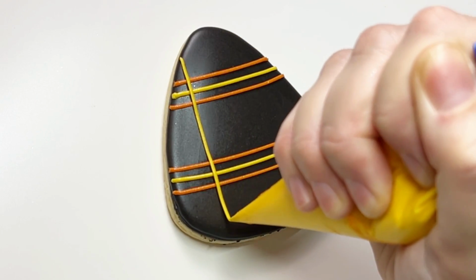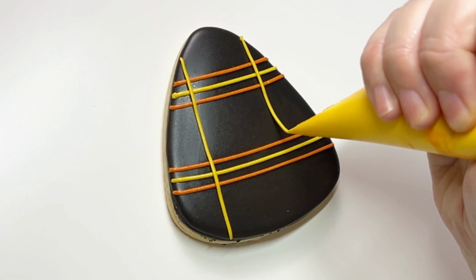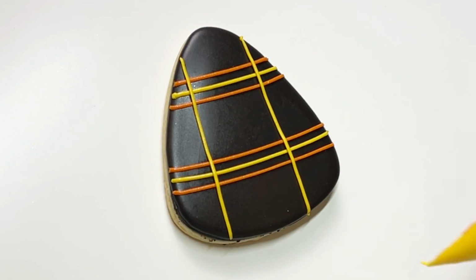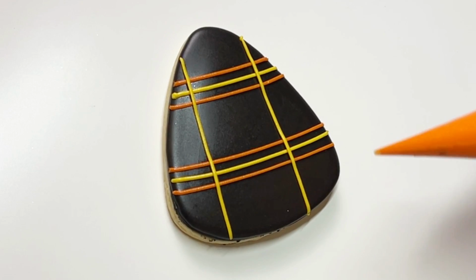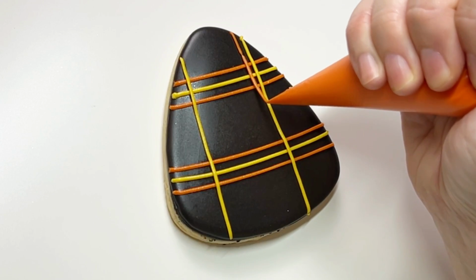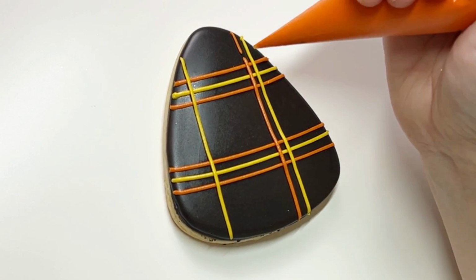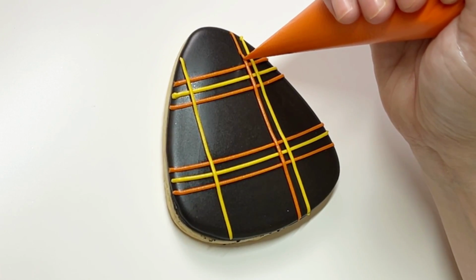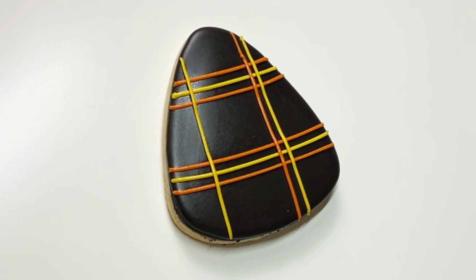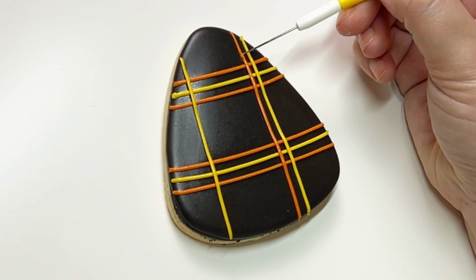Now let's talk about this plaid. Really important when doing line work like this, like overlapping lines, that you do soft peak so it kind of settles into each other. I find if you use a medium peak, it will sit on top of each other too much. And if you've ever tried to package cookies that have a lot of overlapping line work, if they're sitting on top of each other, it's going to be super easy to crush them and they'll die in the bag, basically. If I'm making any sense here, just trust me on this one.